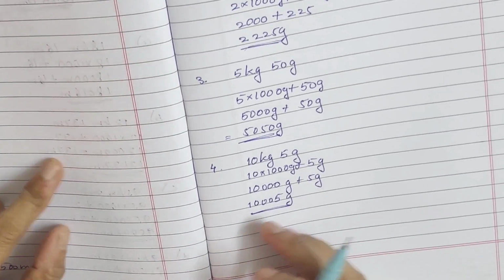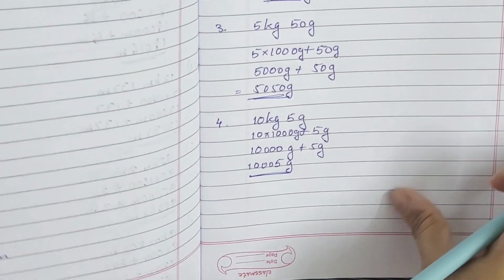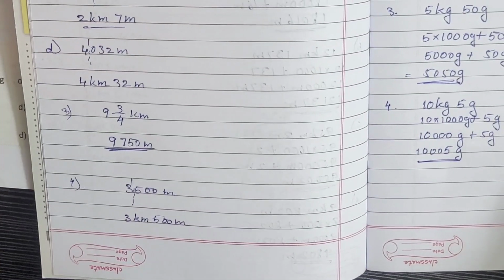Understood? This is how to convert kg to gram.